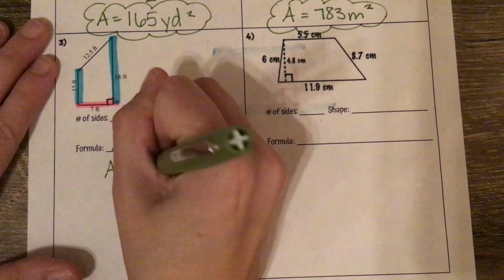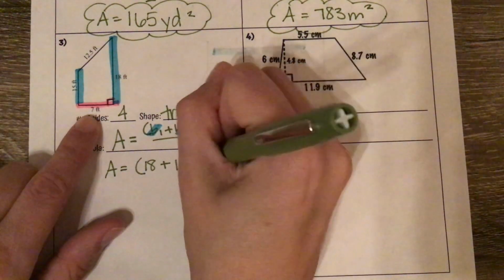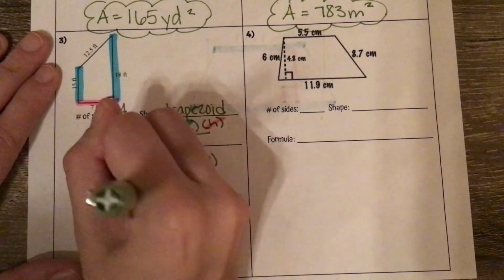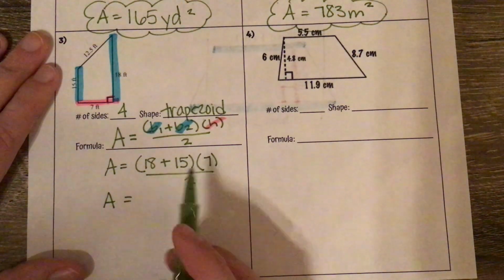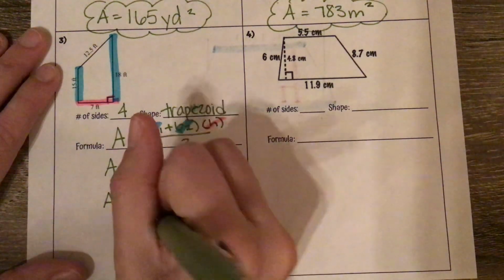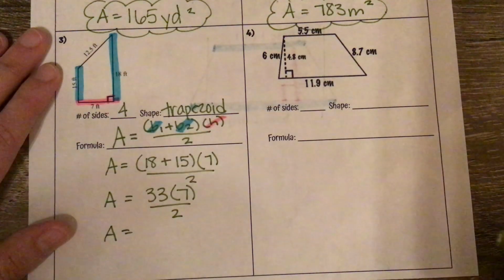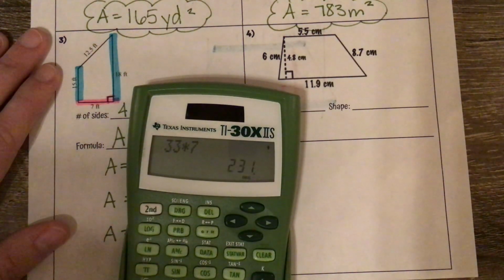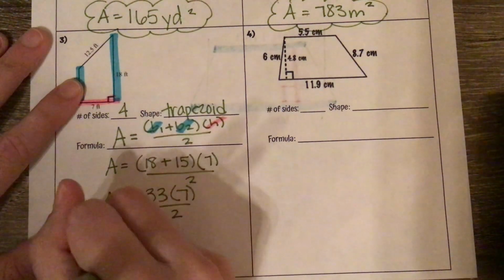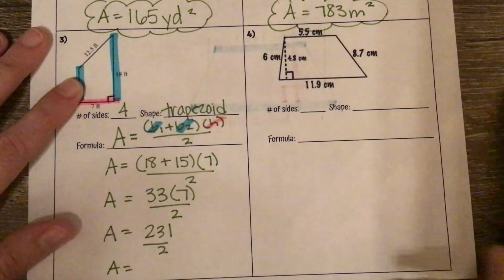Base 1 is 18 plus base 2 of 15 times our perpendicular height of 7, all over 2. So area equals 18 plus 15 is 33 times that perpendicular height of 7, all over 2. So A equals 33 times 7 is 231 over 2. And when I plug that into the calculator, I get 115.5.